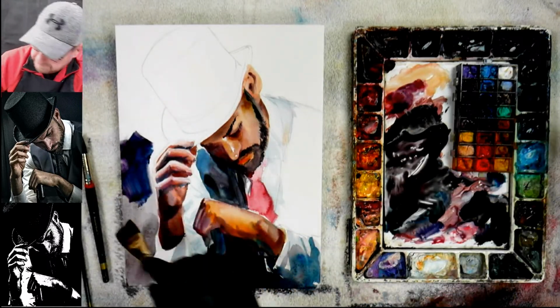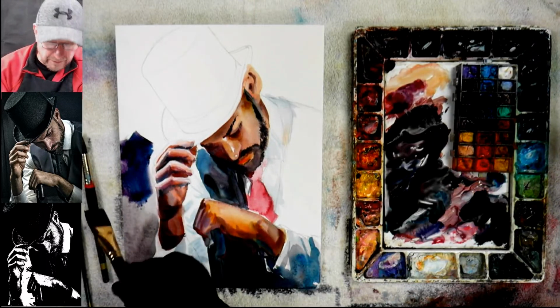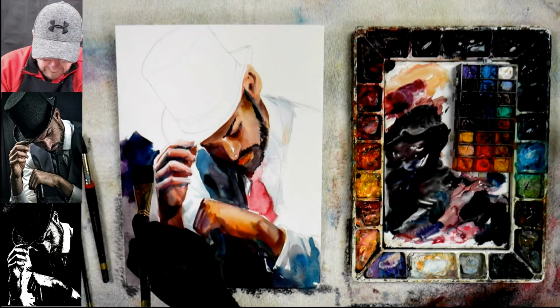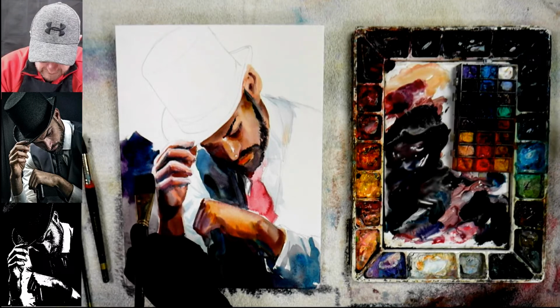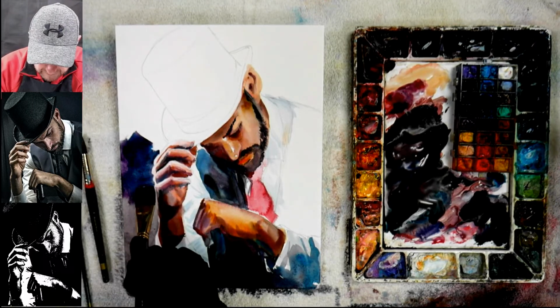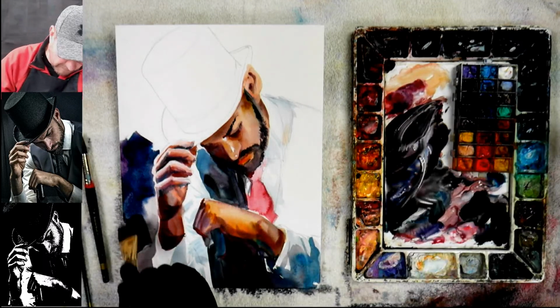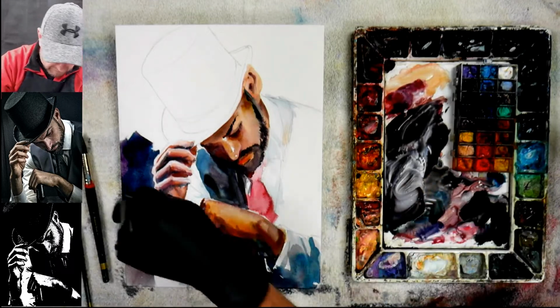Look at how much the opaques just take over when it comes to the watercolor, because the gouache really covers up because the pigment is so finely ground, and there's so much more pigment in a gouache than there is in a watercolor. Holbein does that because they don't use whitening agents in their gouache.